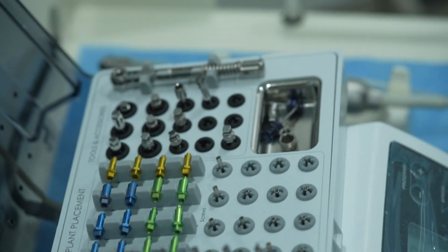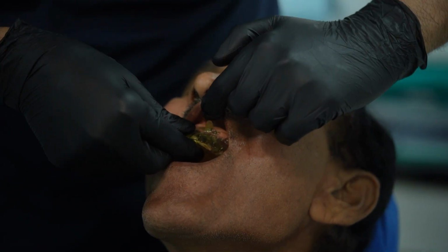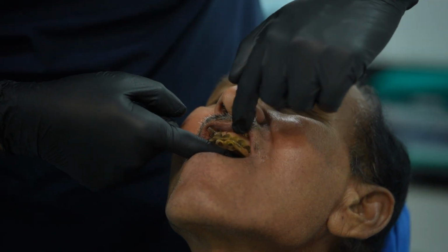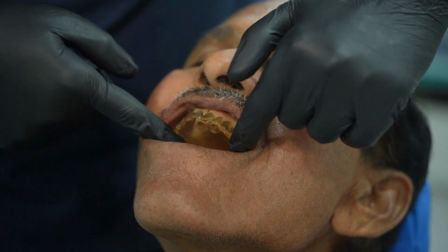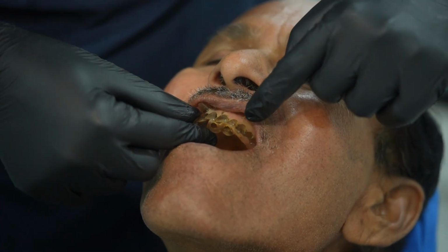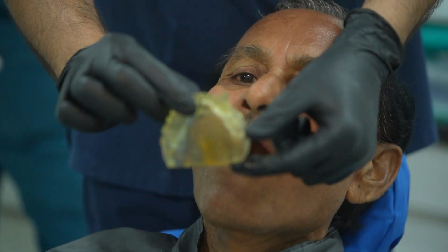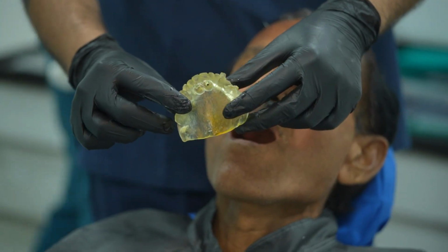So let's go now. The guide which we have prepared is a denture based guide. We are just checking how well it is seating. Okay, it's perfectly sitting. It's a transparent guide, so I can tell, and we have kept it in betadine. That's the guide which we have. I will also show you the procedure of how we converted the denture into our guide.